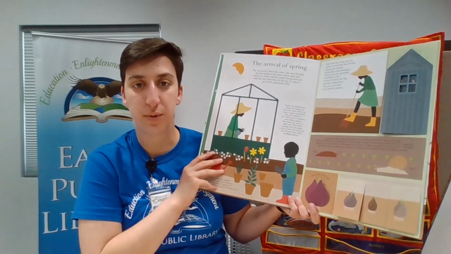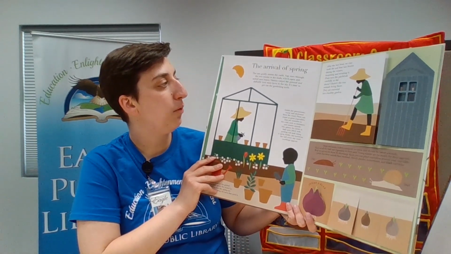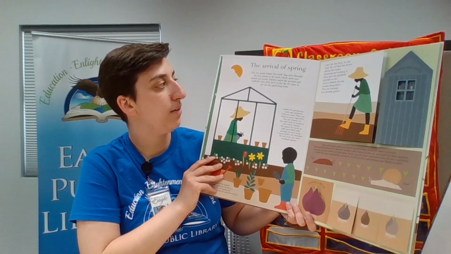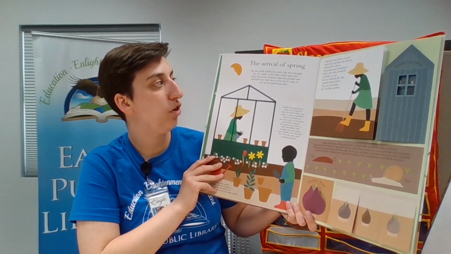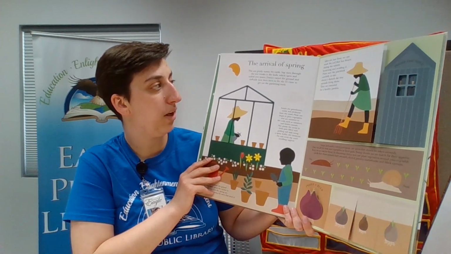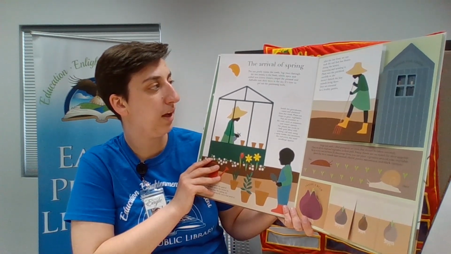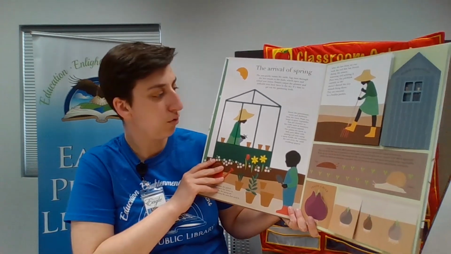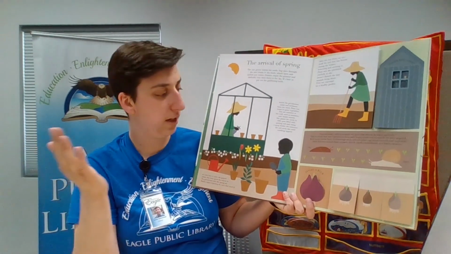The arrival of spring. The sun gently warms the earth. Sap rises through the tree trunks to the buds, which open and unfurl new leaves. Daisies carpet the ground and daffodils turn their faces to the sky. It's time to get out the gardening tools. It's spring, just like it is now.